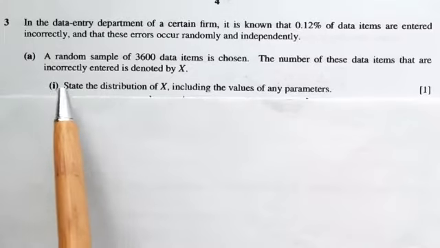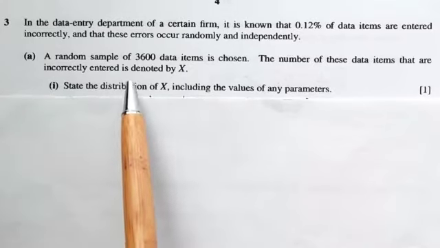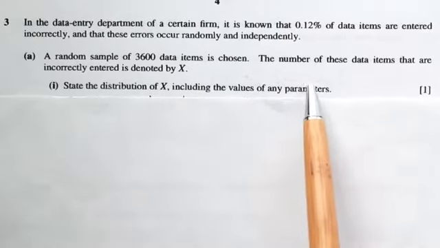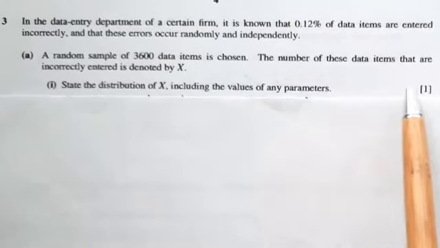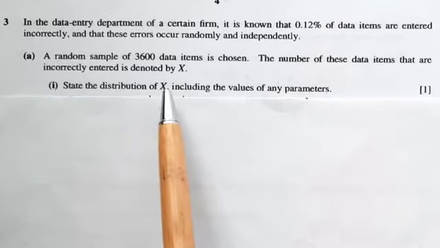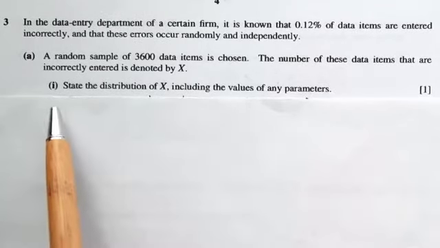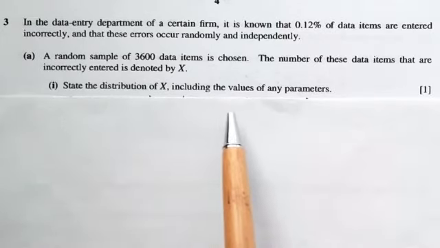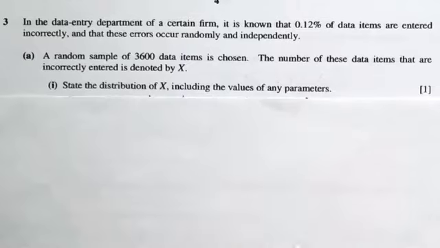Question A. A random sample of 3600 data items is chosen. The number of these data items that are incorrectly entered is denoted by X. Part I: State the distribution of X, including the value of any parameters.